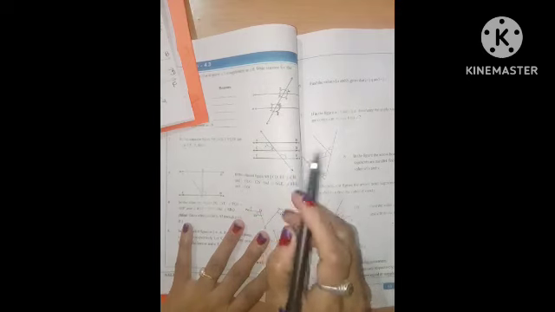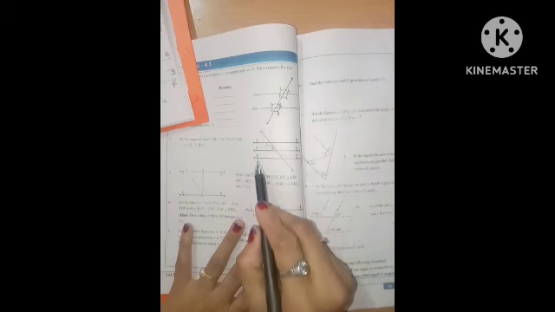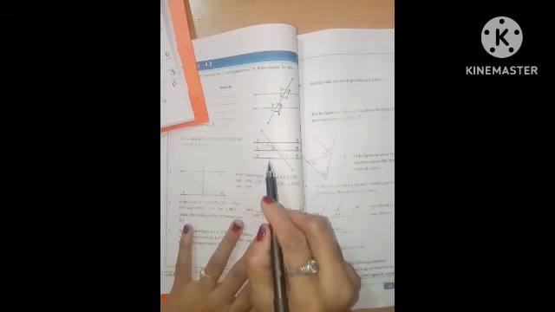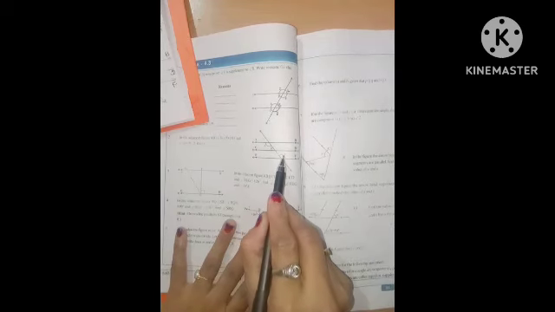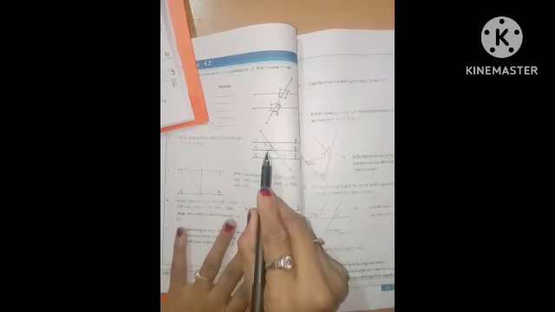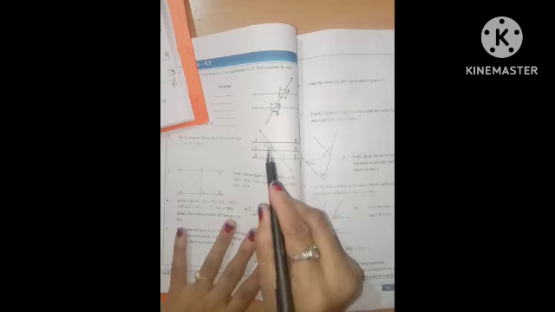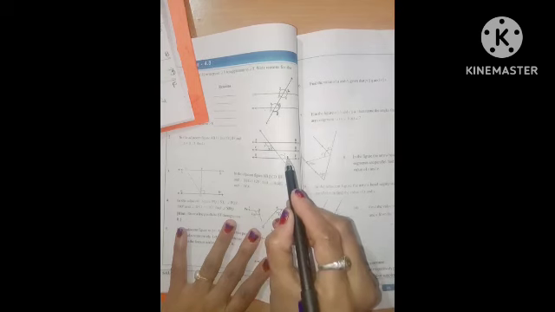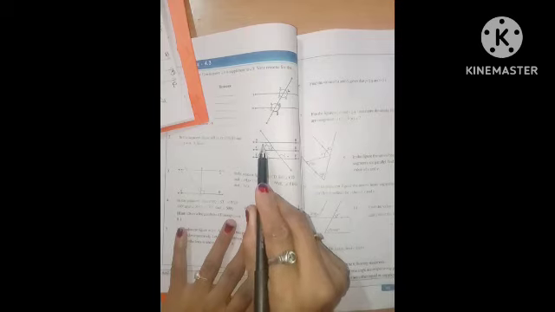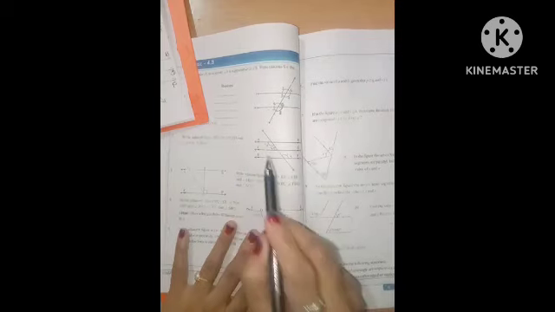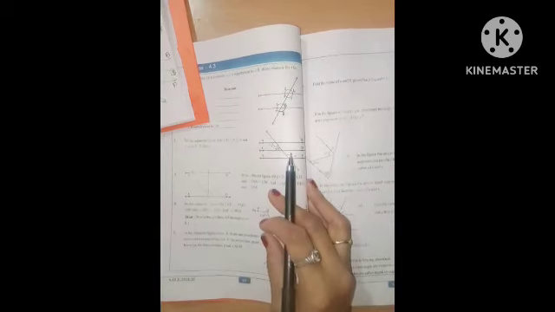All three lines are parallel, and one ratio is given: the Y to Z ratio, where Y is 3 and Z is 7. So how do we calculate the value of X?